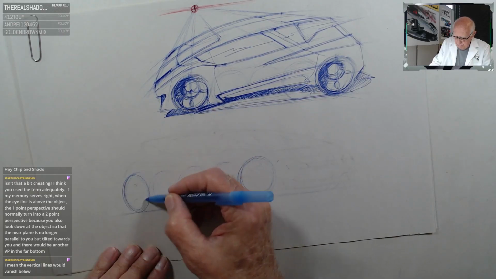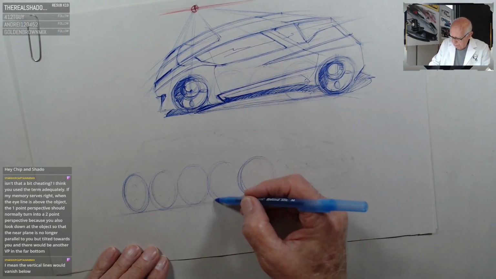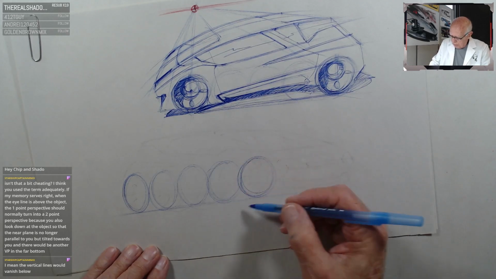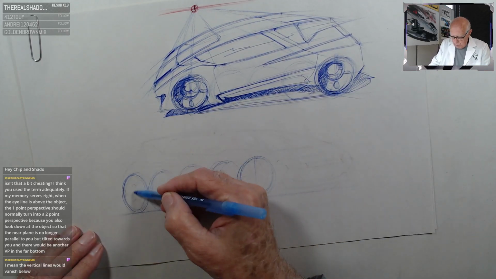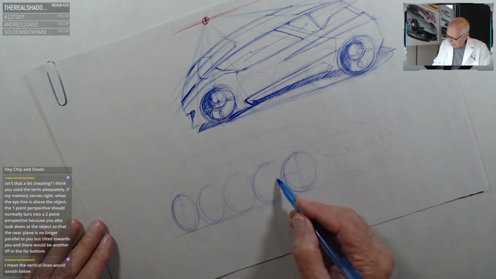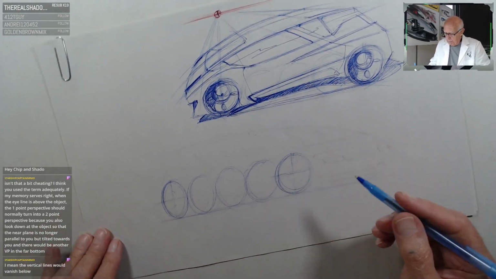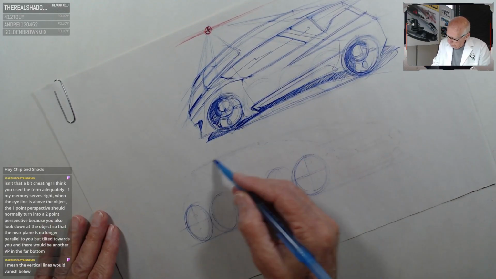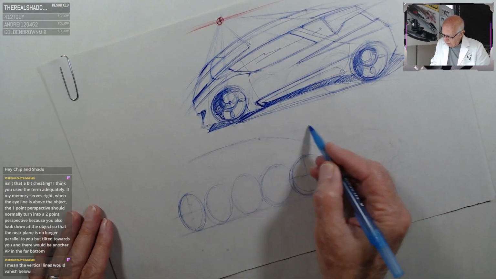So there I am. So this is where I started. Just going to get this guy lined up. That's where I ended up. There's my VP. There's my drive line there. Now, let's put the body form in place. Bring it across.